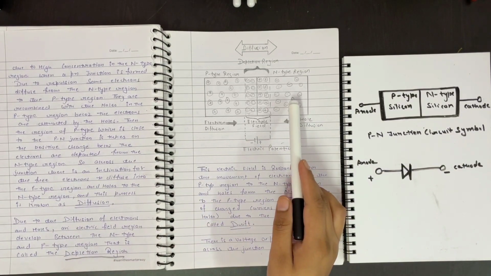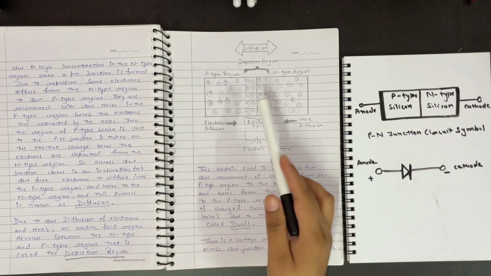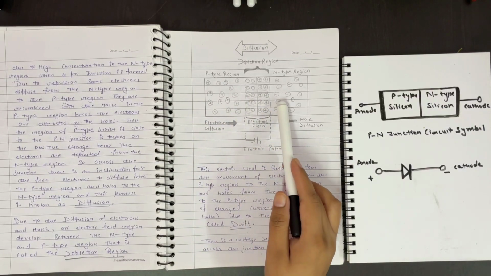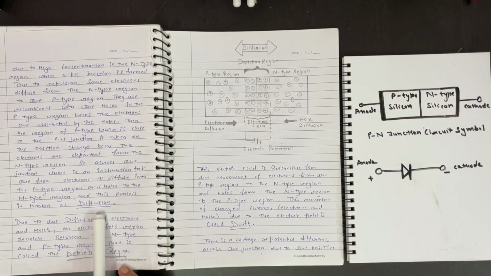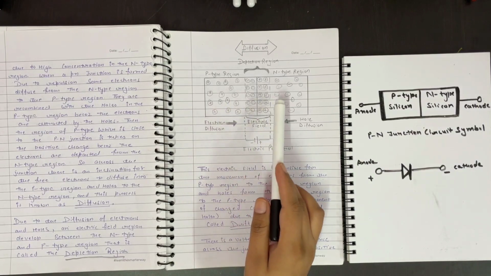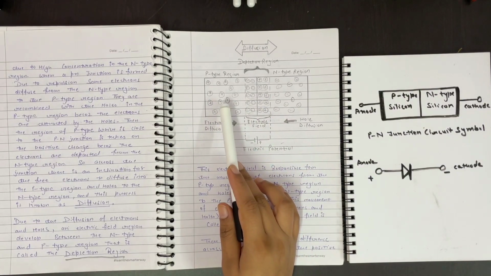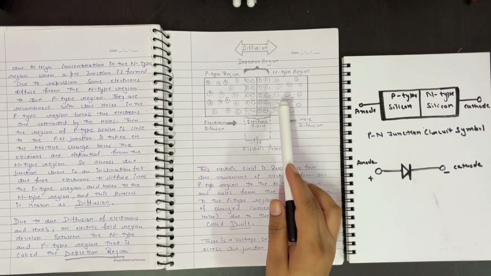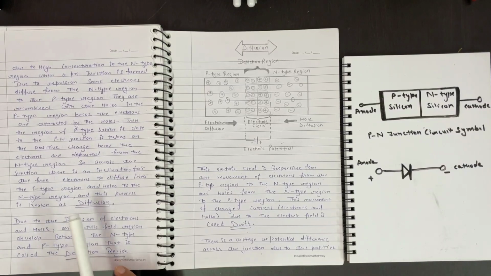So electrons from the n-type region diffuse to the p-type region, and holes from the p-type region diffuse to the n-type region, and this process is called diffusion. The movement of electrons from the n-type region to the p-type region, attracted by the holes, and the holes attracted by the electrons, is called diffusion.